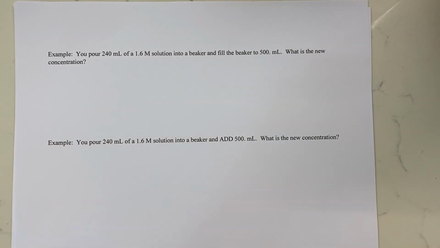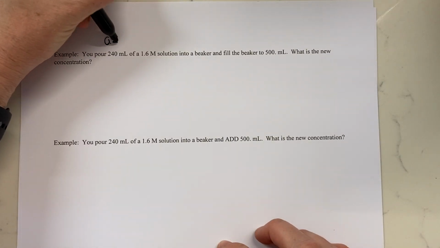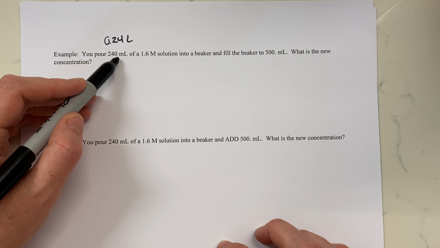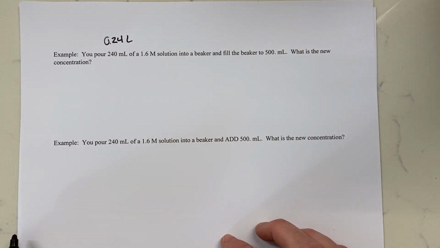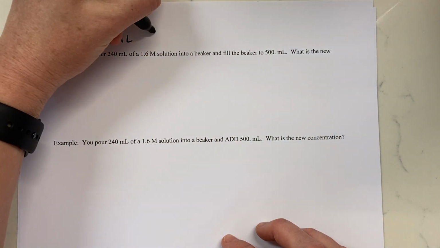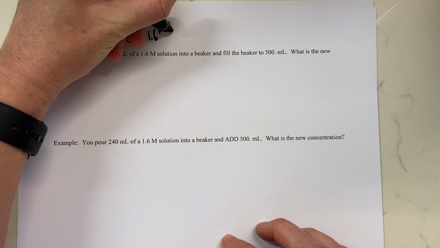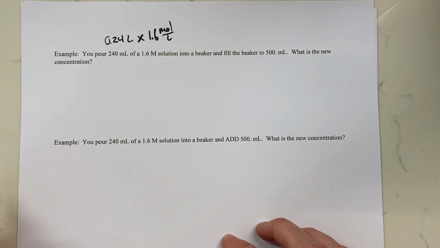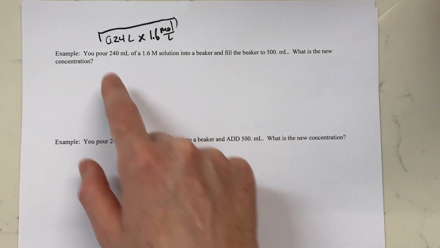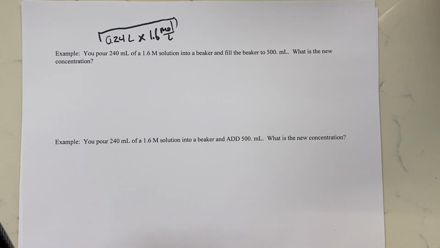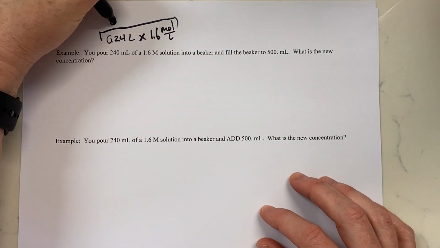Now it says you pour 240 milliliters or 0.24 liters. Remember, you want to move the decimal place 1, 2, 3 times. This thing only had 2 significant figures. Of a 1.6 mole per liter solution, what do we do with "of a"? We multiply it together. In other words, before we even begin this problem, we now know that this is talking about 0.24 times 1.6. This is talking about 0.384 moles.